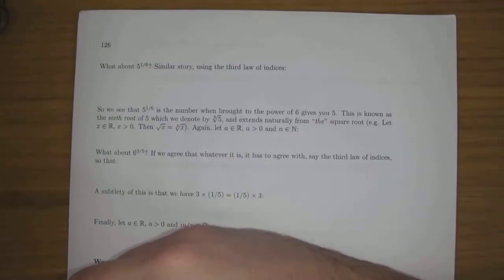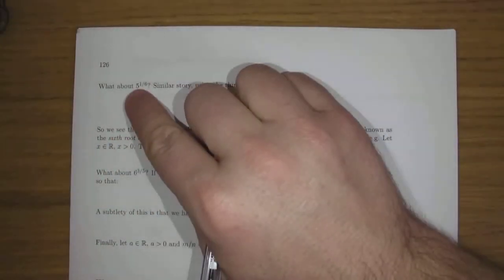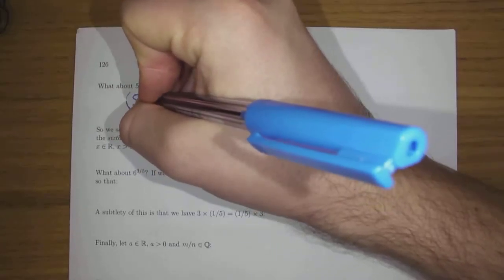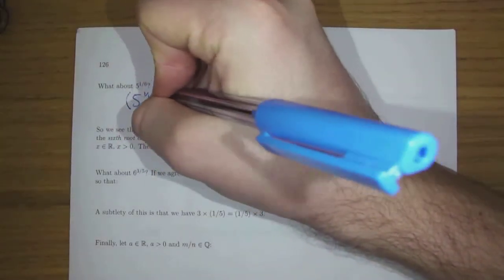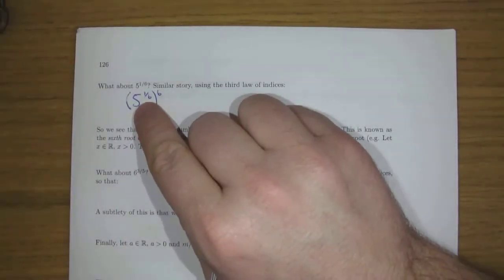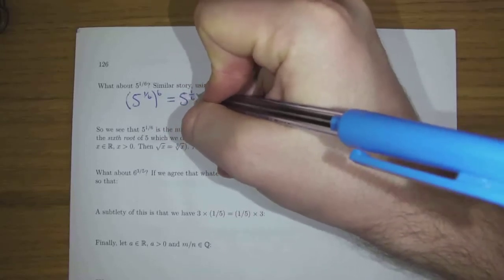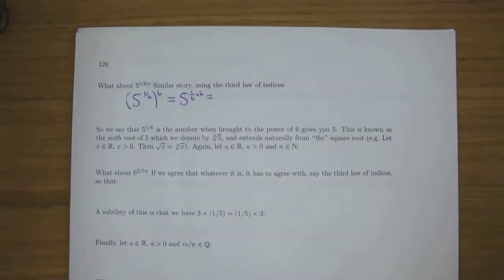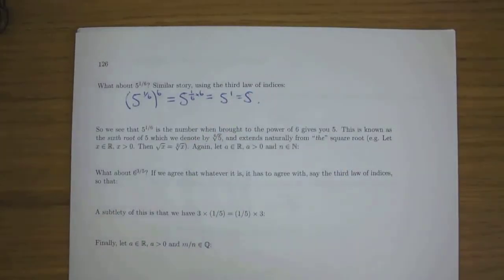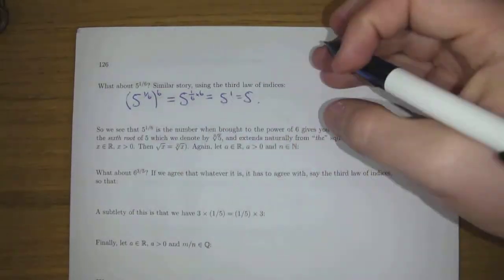So we'll do a similar story. We'll do the 6th power. And then the third rule says with repeated powers, you multiply the powers. 6 by 1/6 by definition is 1. So I'm going to present this a little bit in a funny way. So what power of 6 gives you 5?